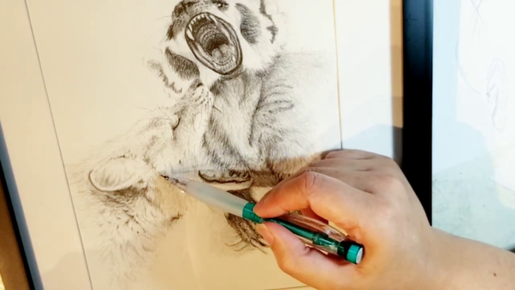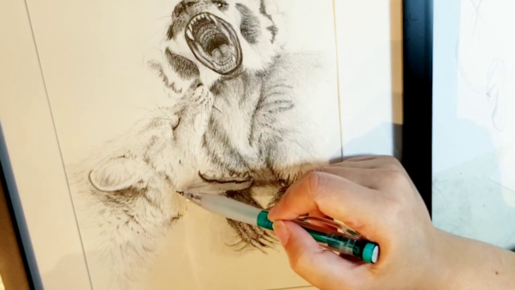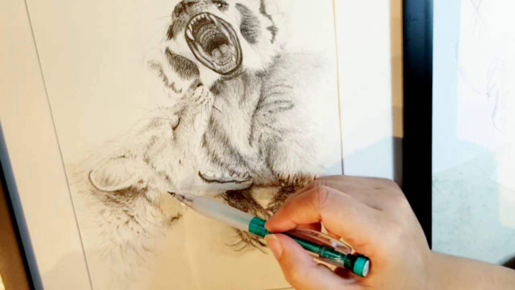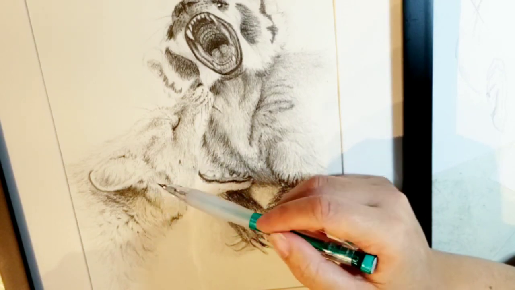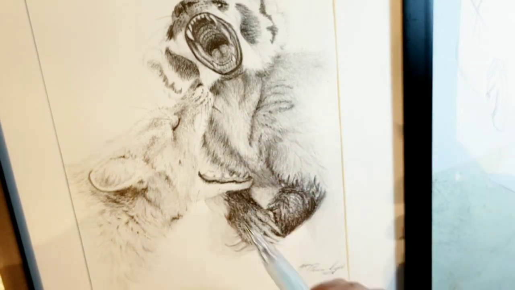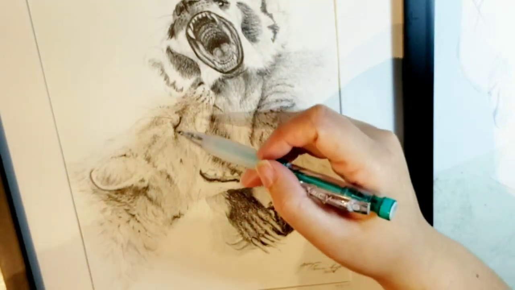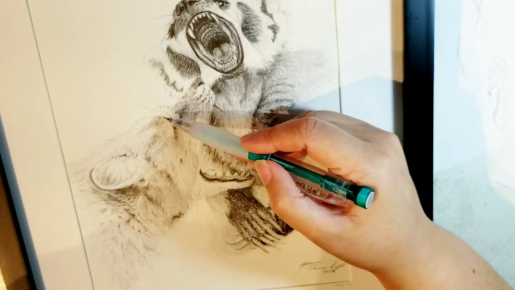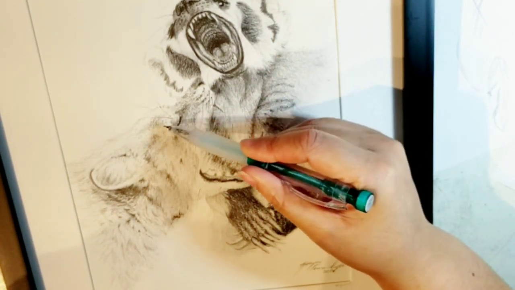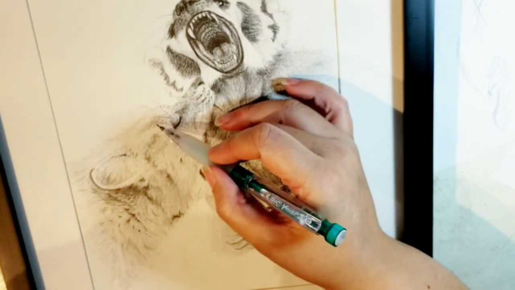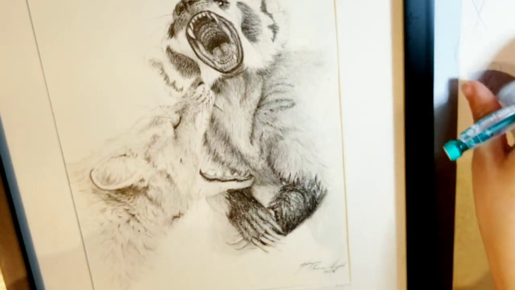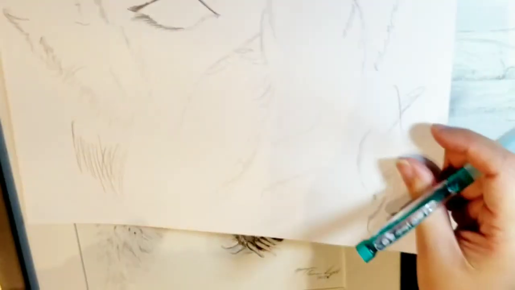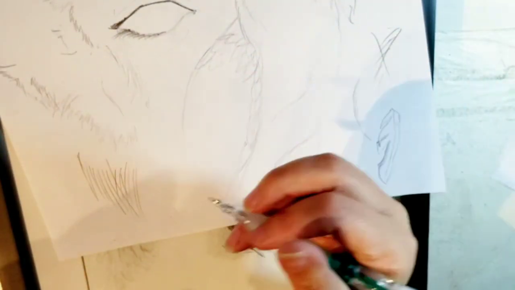I got fur coming from this direction and it's coming downwards. But now the fur back here, it kind of went another way. And in order to show shorter hairs along the face, it was just shorter marks, shorter lines. And some areas were darker, so I pressed down a little bit harder and made darker little lines.